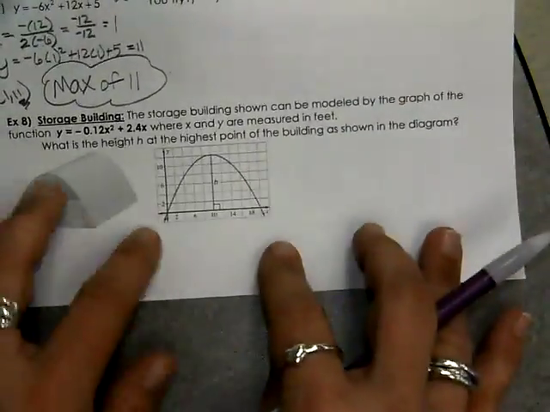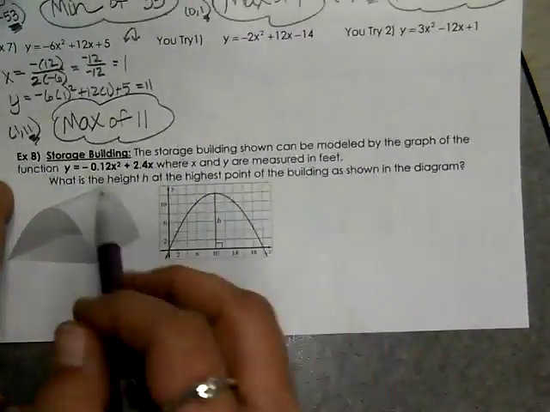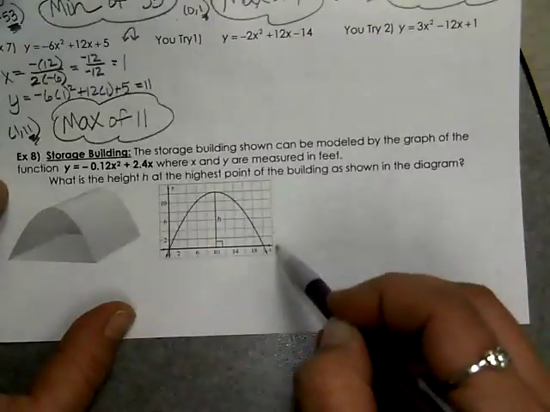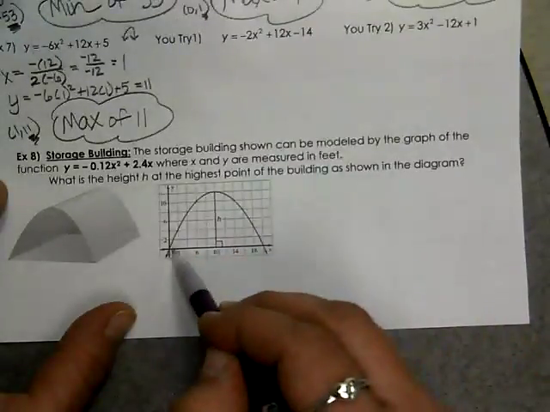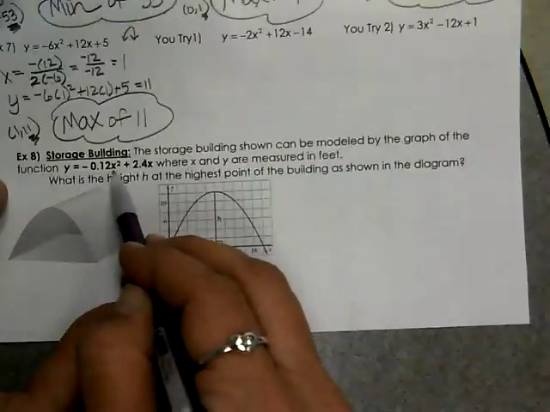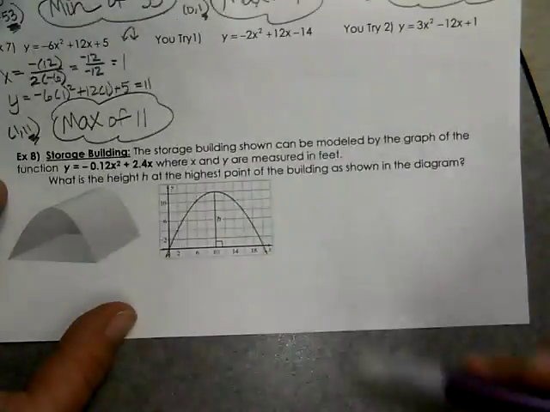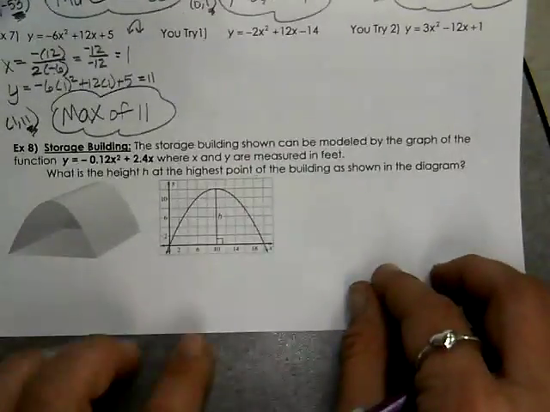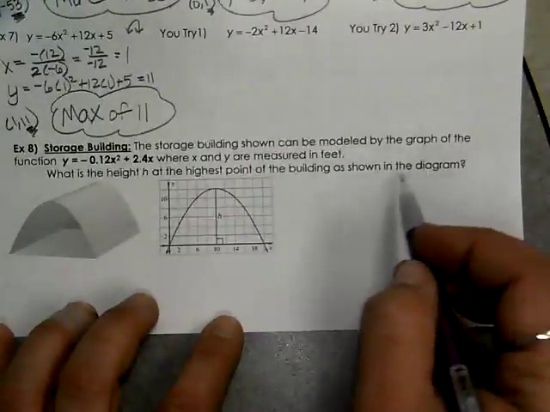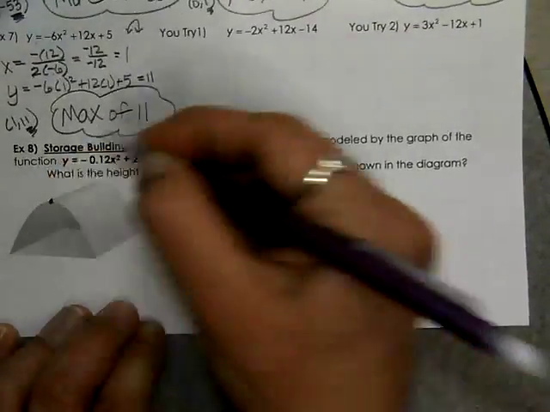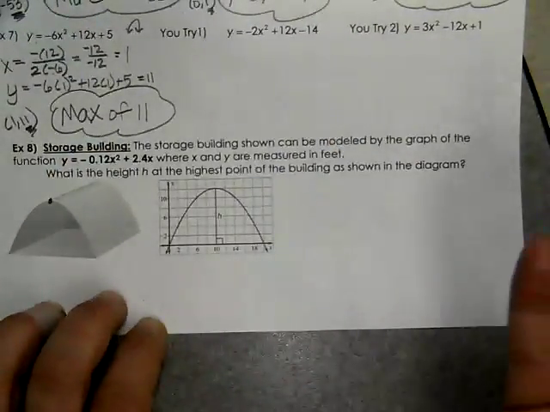That can be extended to story problems. This says the storage building shown can be modeled by the graph of this function. So actually that shape can be modeled by y equals negative 0.12x squared plus 2.4x, where x and y are measured in feet. It says, what is the height h at the highest point of the building? Well, the highest point of a parabola is called the vertex.